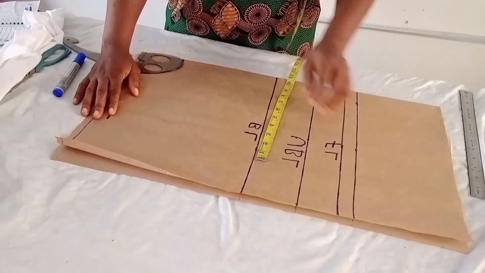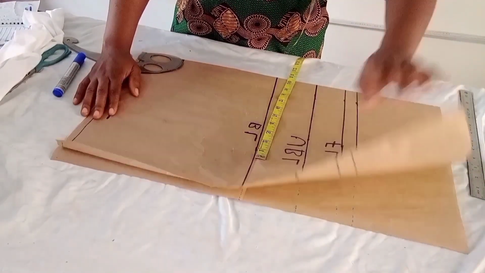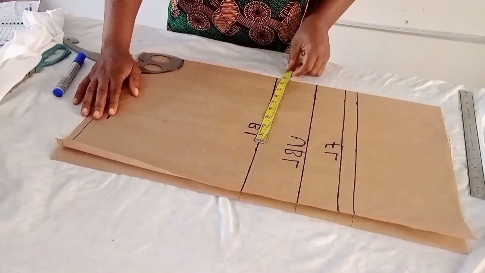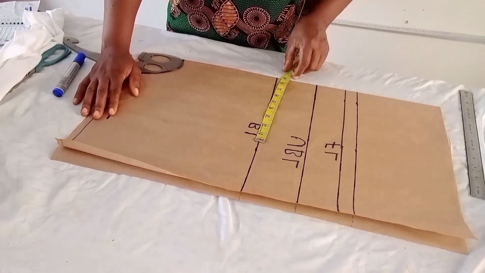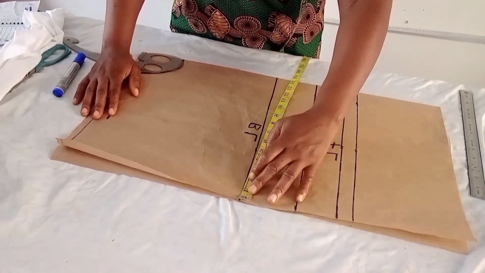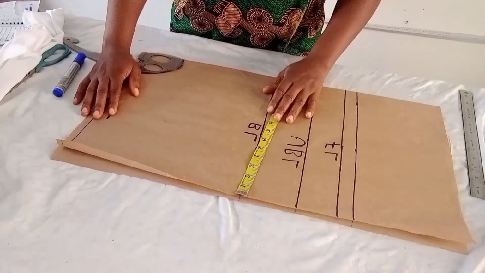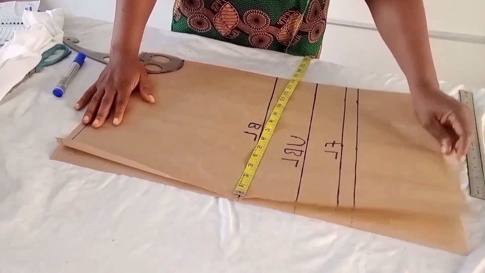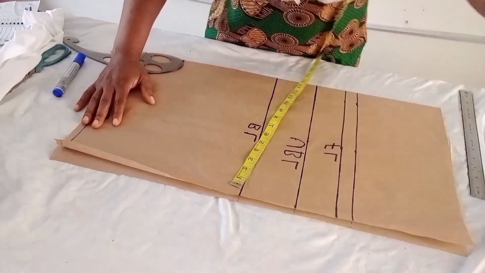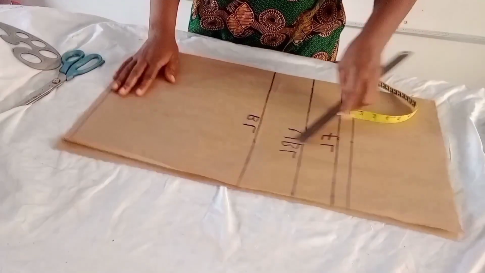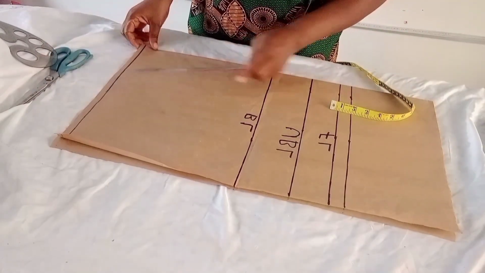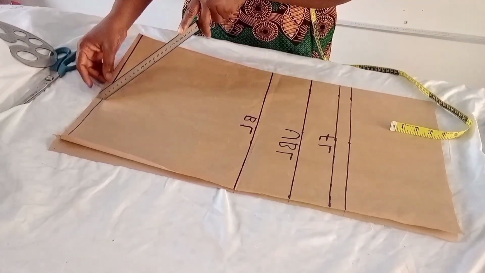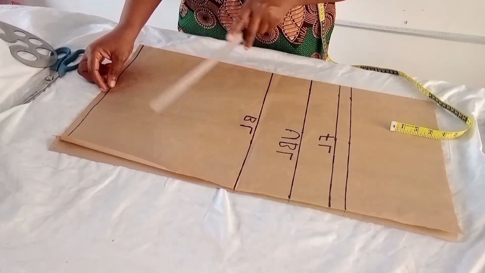So how to get the width of your pattern paper or your fabric: just check your measurement divided by 4 and add 5 inches or 6 inches to it. It depends on the size of the person. That is how you get this paper for drafting. So these are my lines now. This first line is my starting point. This is where I'm going to start all my measurement from.